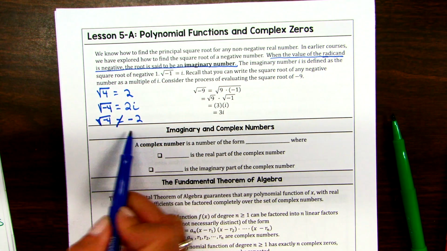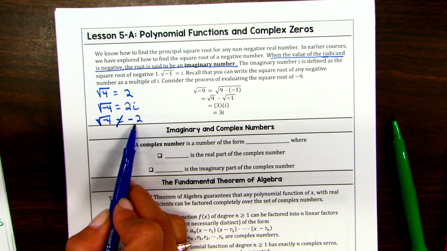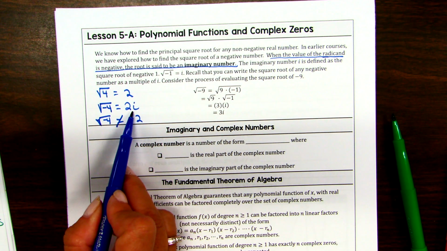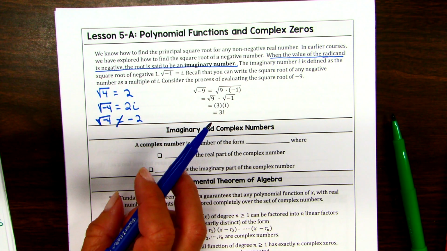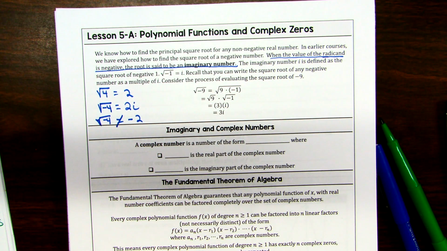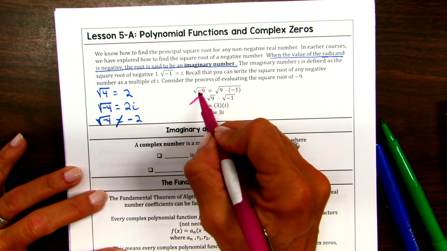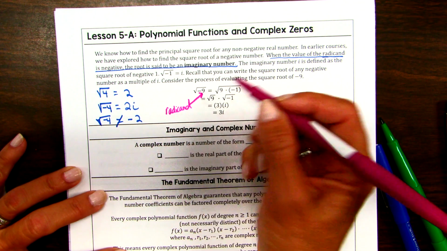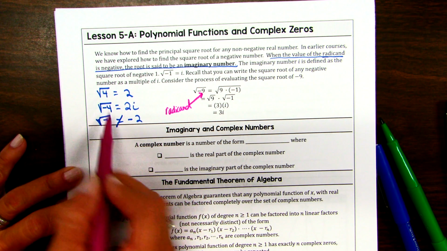I still see that at this level. People thinking that when you have a negative under the radical, your answer is negative. That is not true. A negative under your radical is imaginary, okay? So another concept I want to talk about, this word, radicand. It says in here, radicand is the number under the radical, okay? Just another vocab word, radicand is like the negative 9. Radicand would be negative 4 or 4, okay?